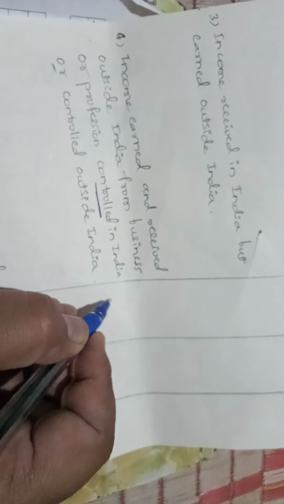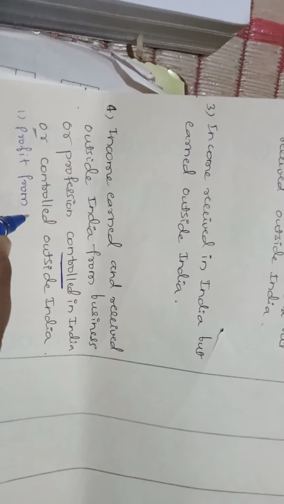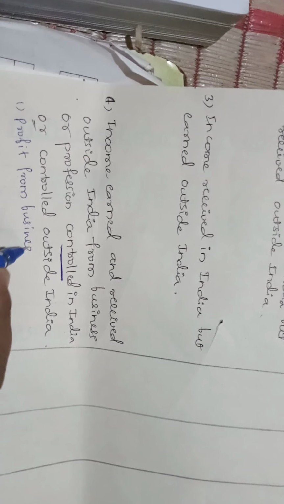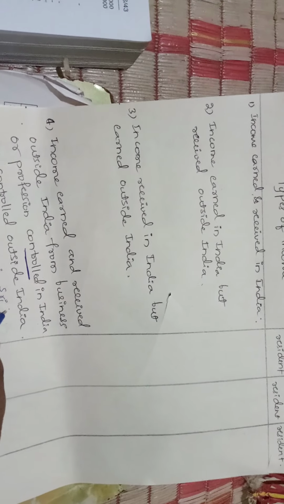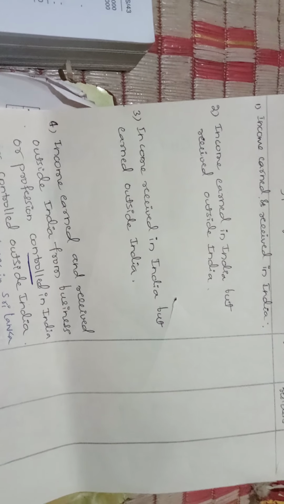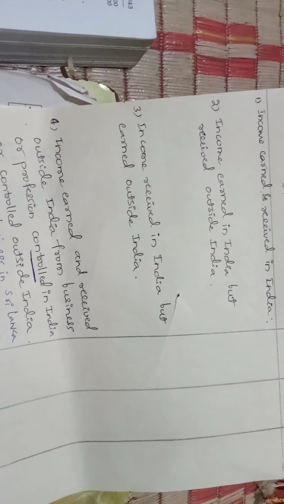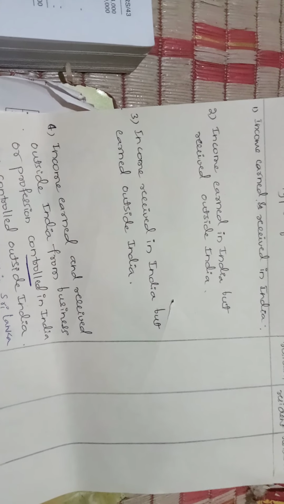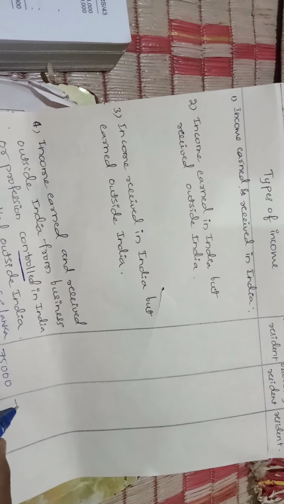What is the amount? Amount of rupees 75,000. So here I am going to write the transaction, that is profit from business in Sri Lanka controlled from India, amount rupees 75,000.